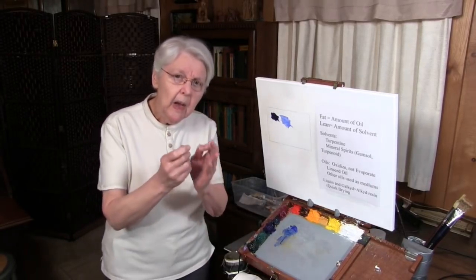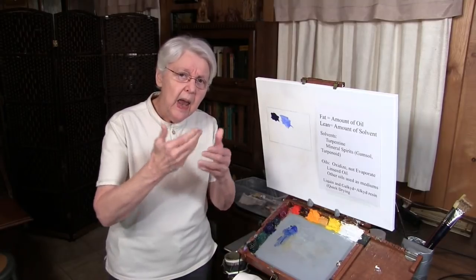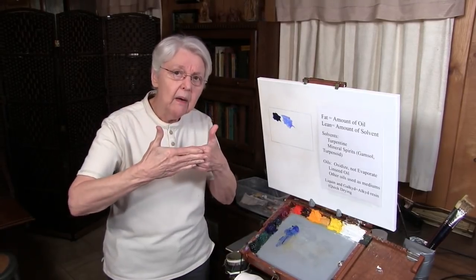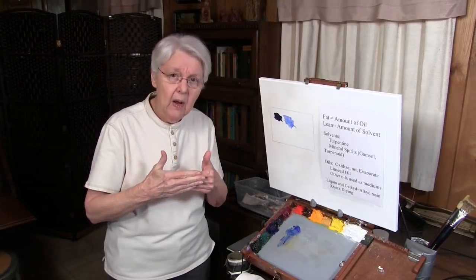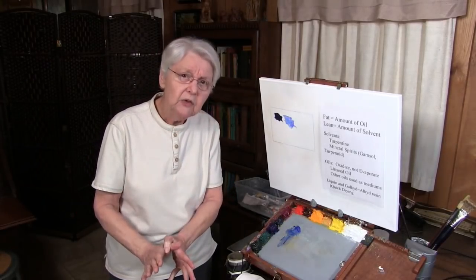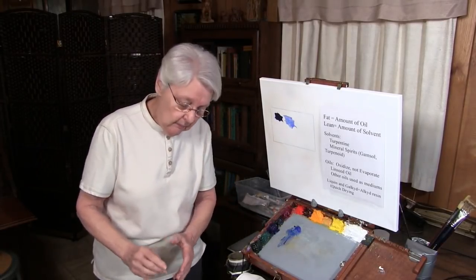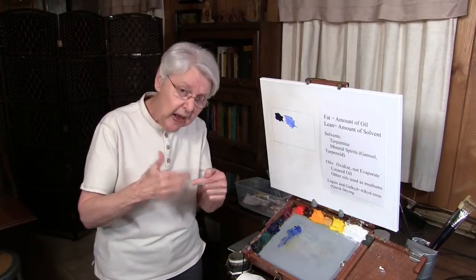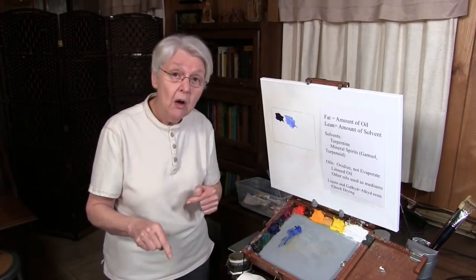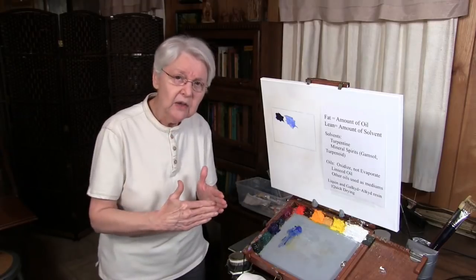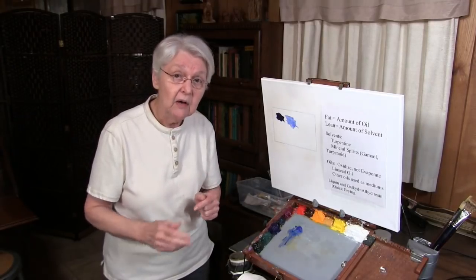Those two affect the oxidation and enable the whole layer to get drier quicker. So they don't figure into the fat over lean because of the chemical reaction that these two cause in the paint itself. They don't fit into the fat over lean.